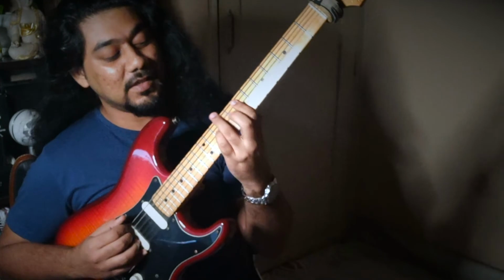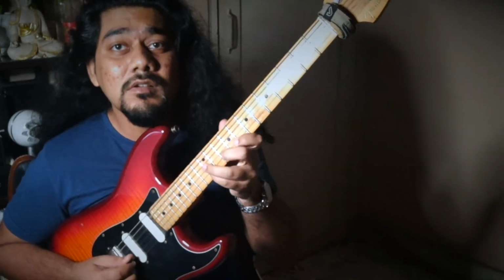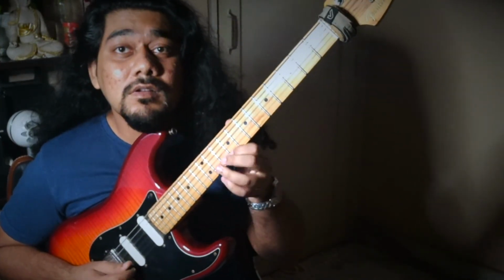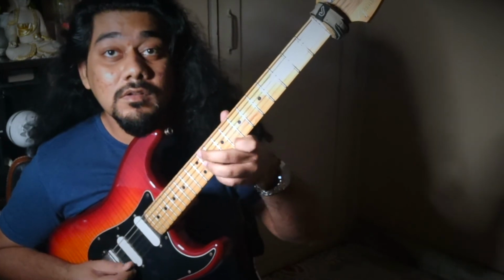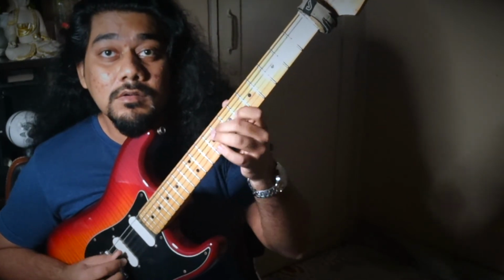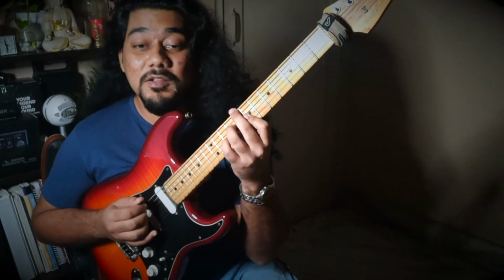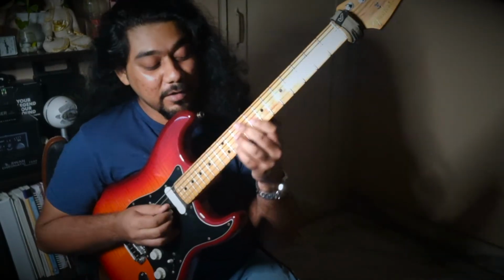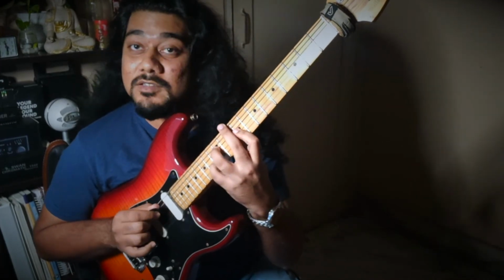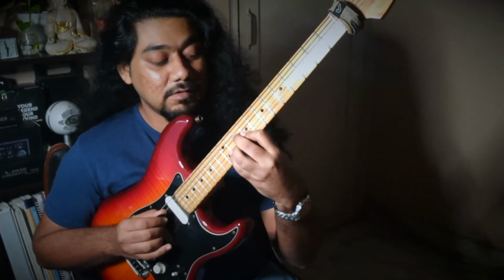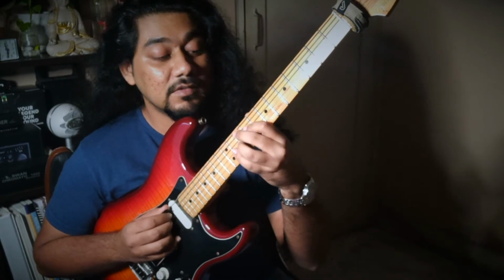Let's try something this side. But anyway, the voicings are everywhere. If you can visualize the chord, you can find voicings.